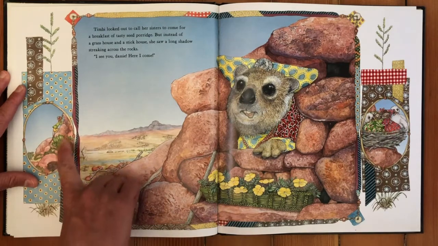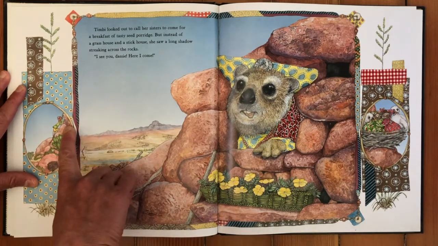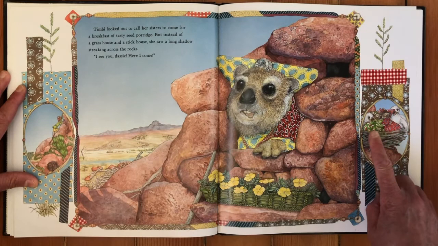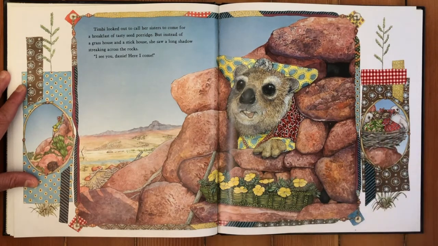Look at here. The Agama Man is climbing up some rocks, and here are Mibby and Pibby together in the nest and feeling scared.